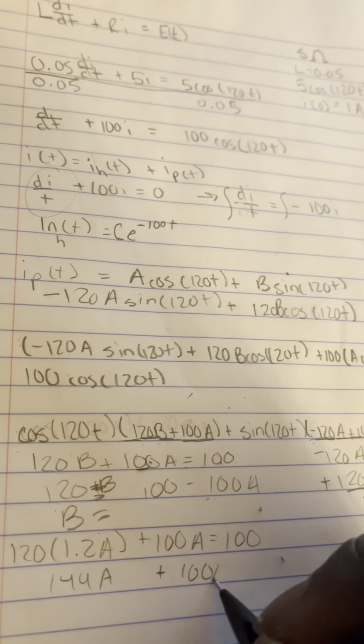Divide both sides by 244, and you roughly get, let's see if my math is right. 100 over 244 is like 25 over 61. If I'm mistaken, use my calculator to check. Yep, that's right. 25 over 61.